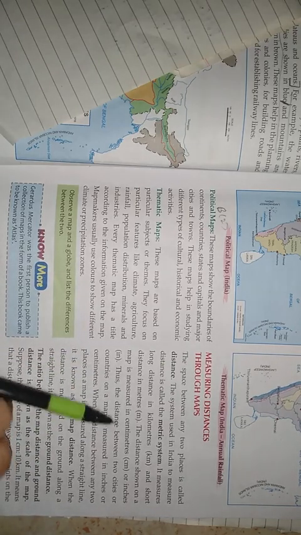When the distance between any two places on a map is measured along a straight line, it is known as the map distance. Very simple. When you measure the distance between two places on a map, it is called the map distance. It is drawn on a map. When the distance is measured on the ground along a straight line, it is known as the ground distance. Simply, when you measure a distance on the ground or a road, it is known as ground distance.